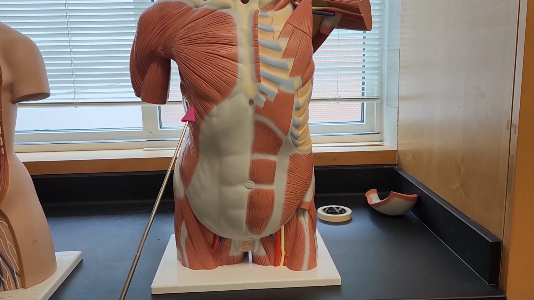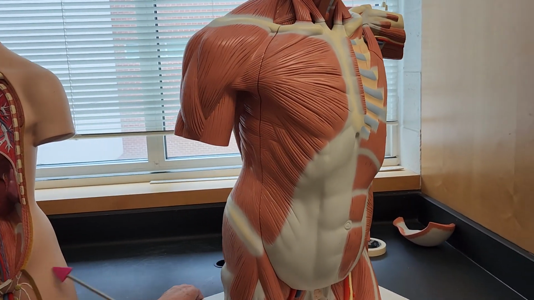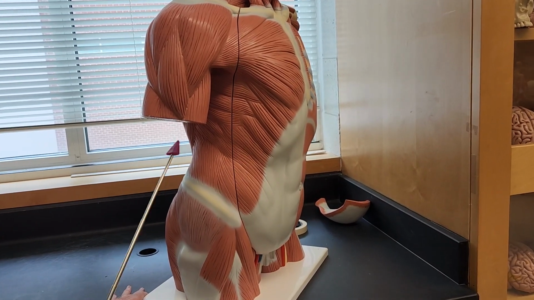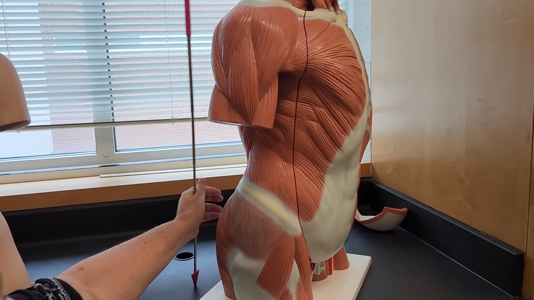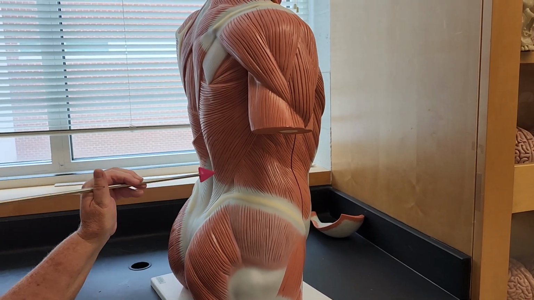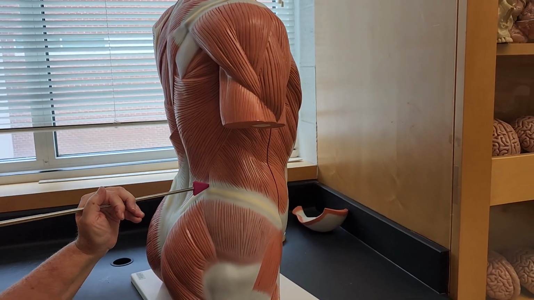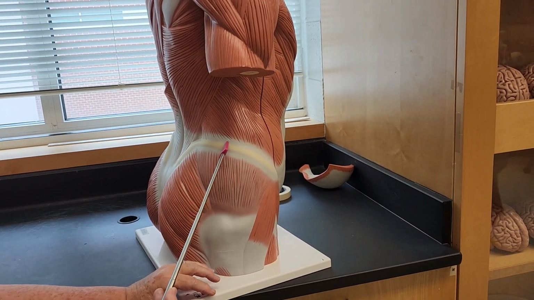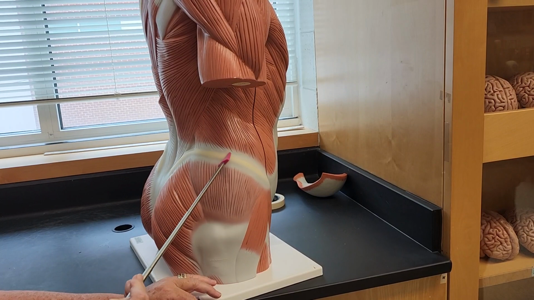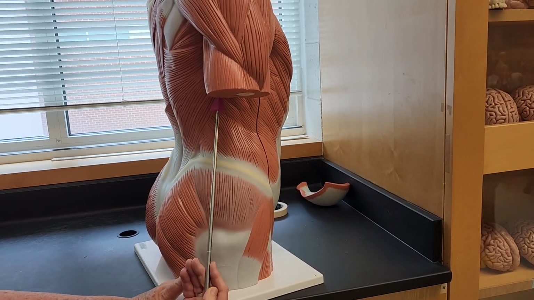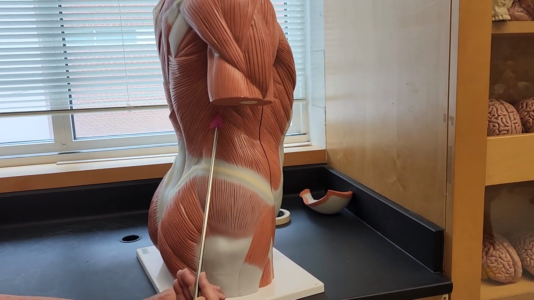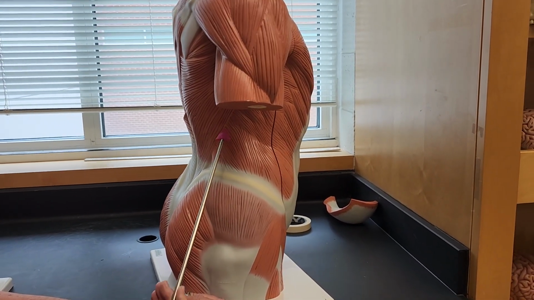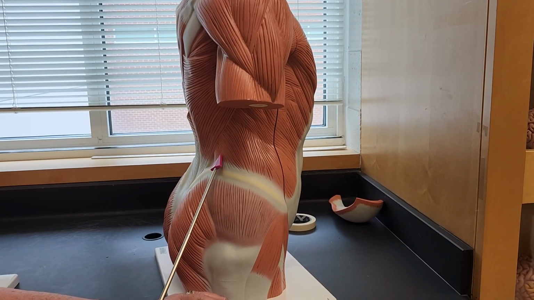Okay, on the right-hand side, here's the external abdominal oblique, and it starts back here. Here's the edge of the external oblique, right there. And it attaches to the iliac crest. This is all external oblique. This is the edge of the latissimus dorsi. And so the latissimus dorsi is superficial to the external oblique over here on the side and the back.